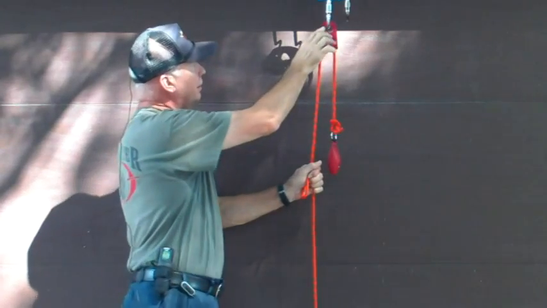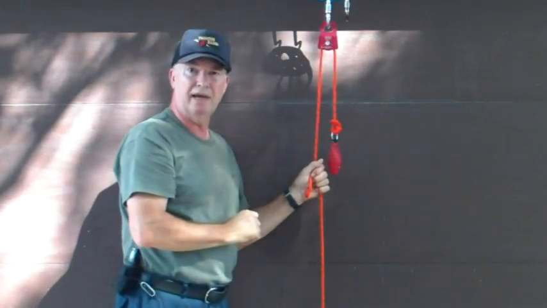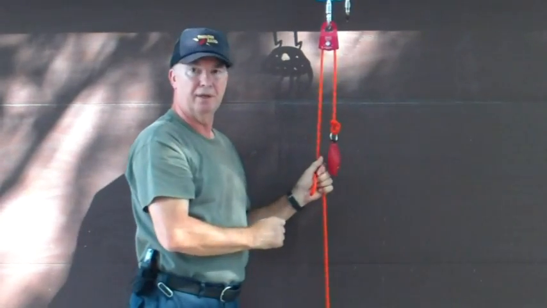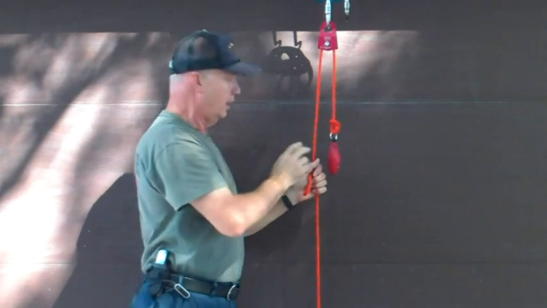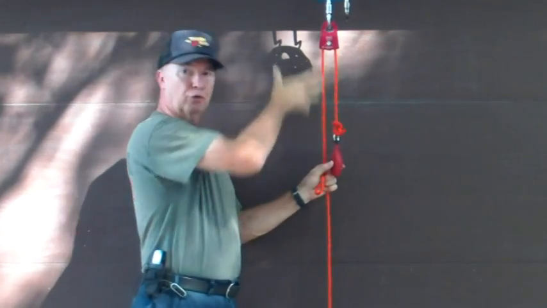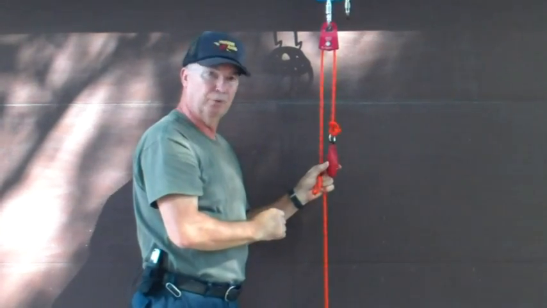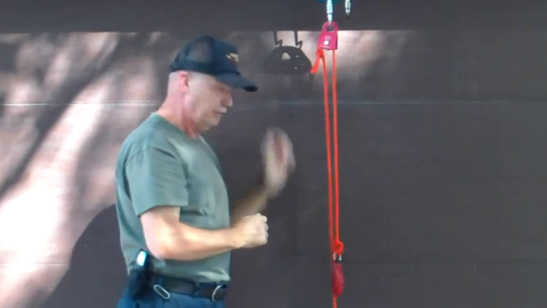In this case, that 2-to-1 mechanical advantage is applied to my anchor, and it does not help me lift my load. Now, I'm going to go away and come right back and turn this whole thing upside down and take advantage of the 2-to-1 pulley principle. So I'll be right back.